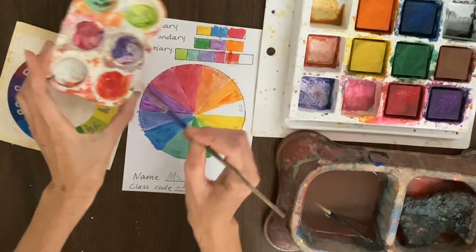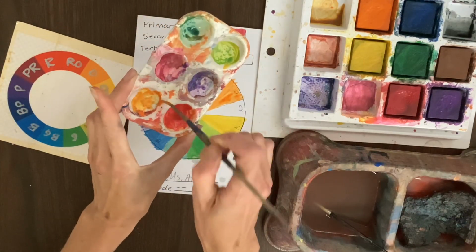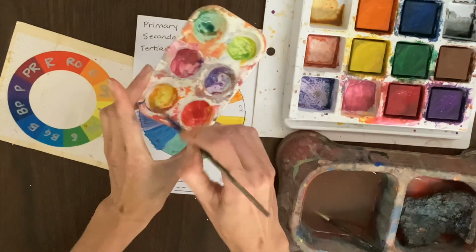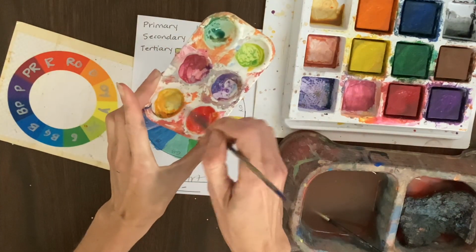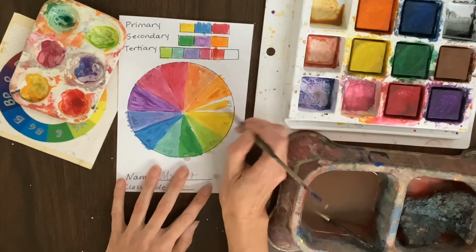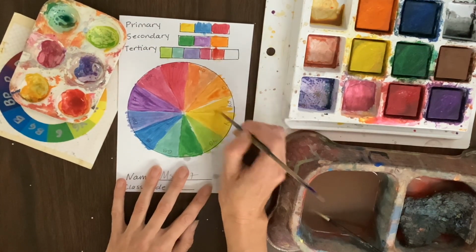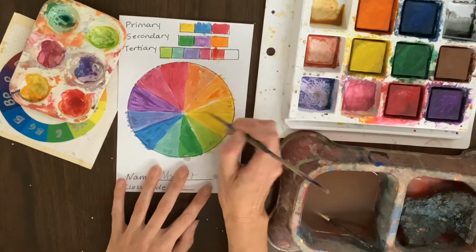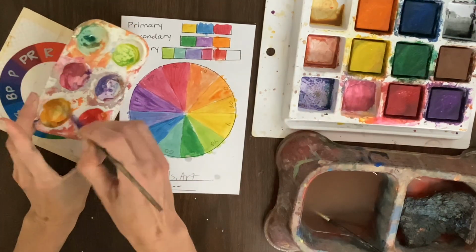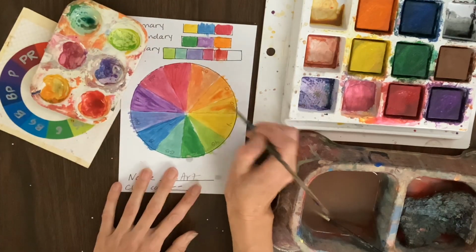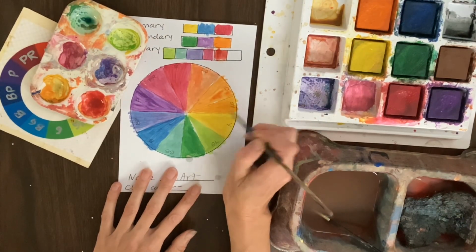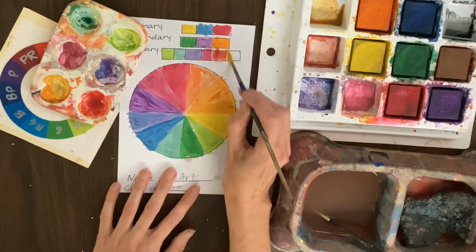Still have some orange on my brush. I have one more spot. Wash it out. Y is yellow. So close. Mix that yellow on my palette. O and Y is orange yellow. If it's not orange enough, add a little orange, mix it again in the palette. Orange yellow, and my last tertiary spot is filled with orange yellow.